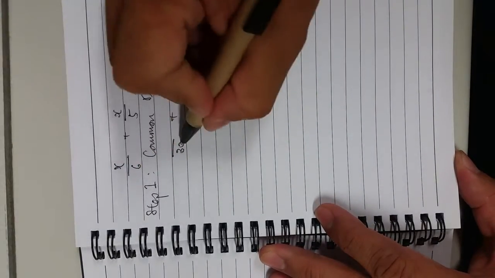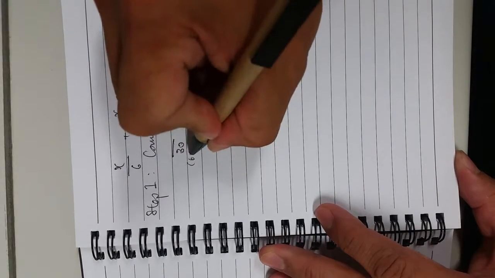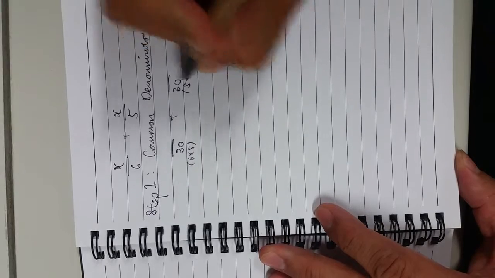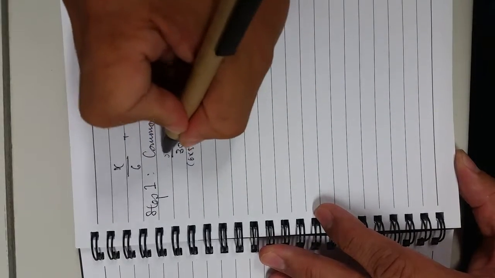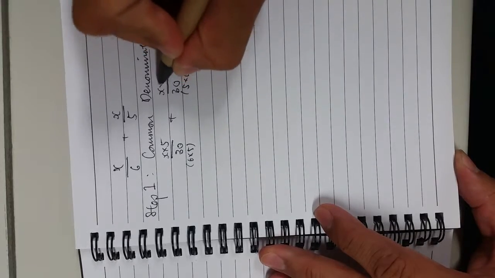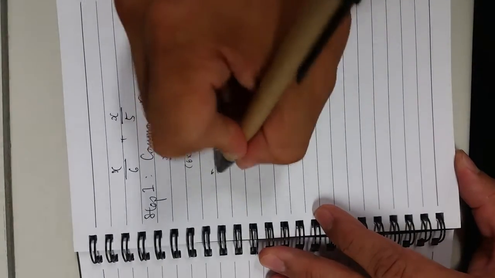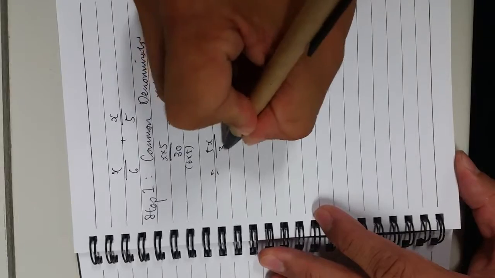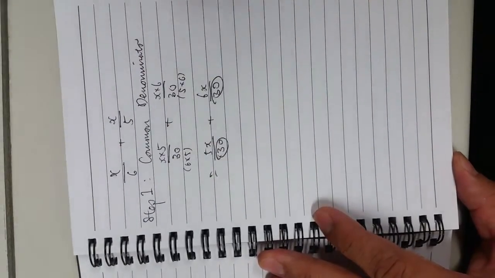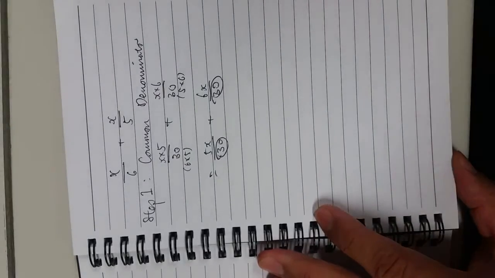Okay, so how did I get 30? It was 6 times 5 and 5 times 6. So you're going to do the same thing to the numerator. So what you will have is 5x over 30 plus 6x over 30. Now we have the common denominator.